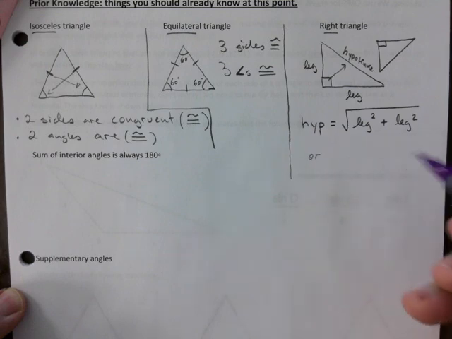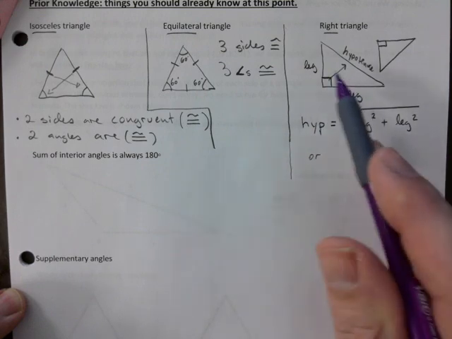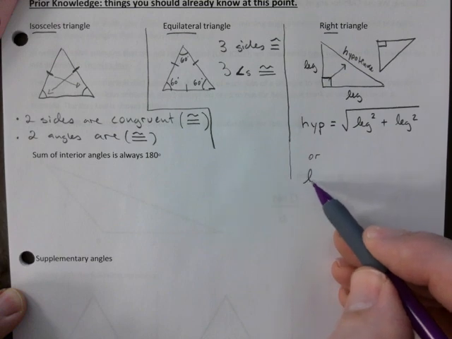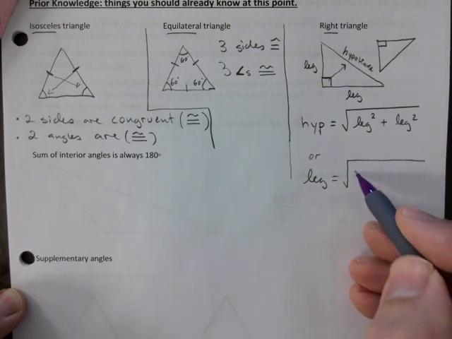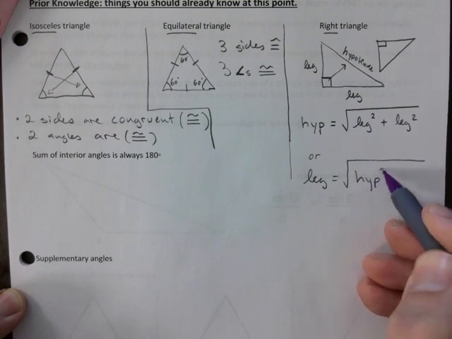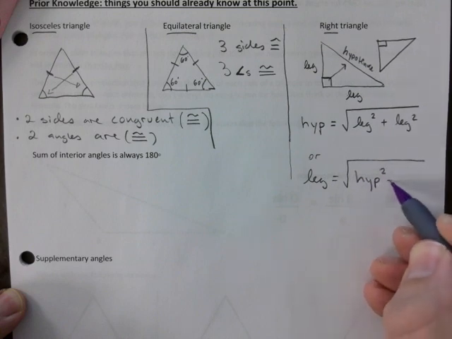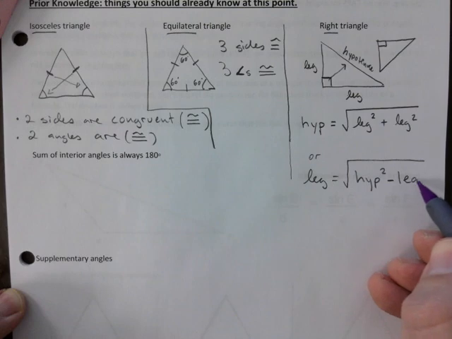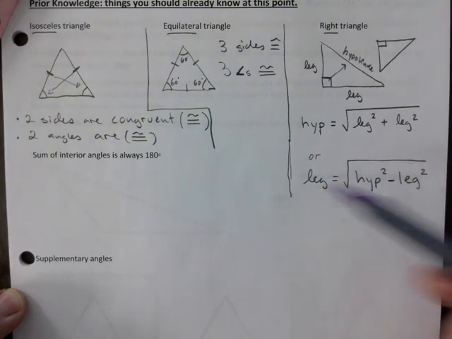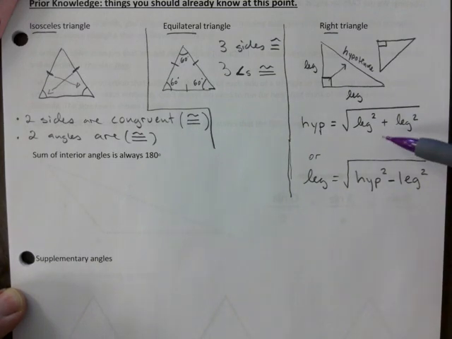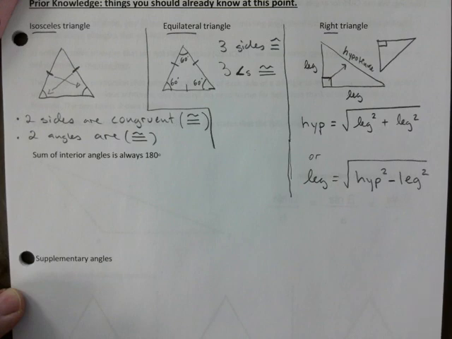Or if you're missing one of the legs, if that's unknown to you, you will go leg is equal to the root of the hypotenuse squared minus the other leg squared. It's very important that you start with the hypotenuse and you take the other leg that is known away from it. So these are the two formulas that I would like you to remember. They're going to come back when we do geometry.